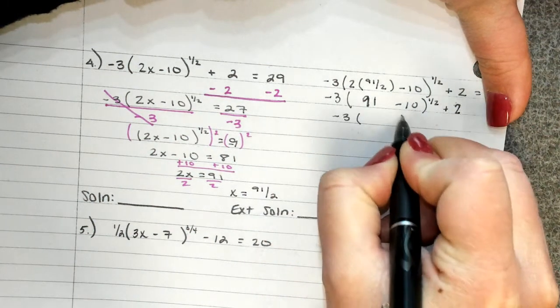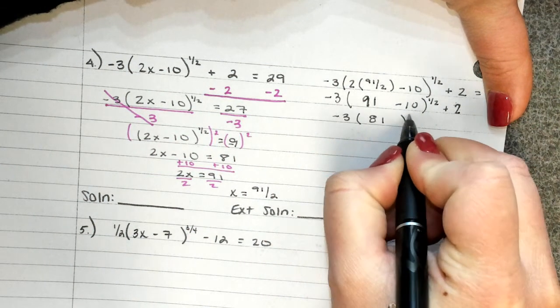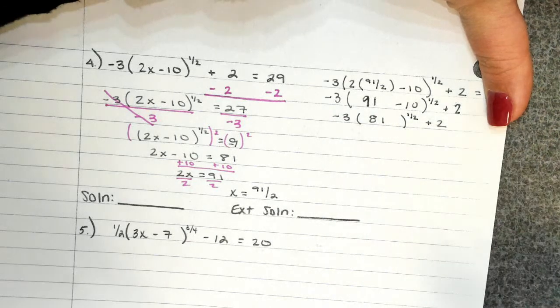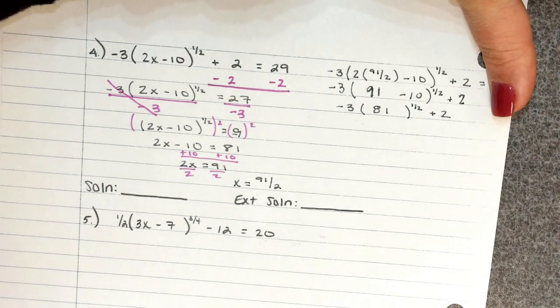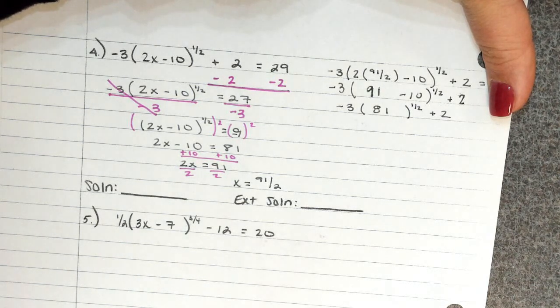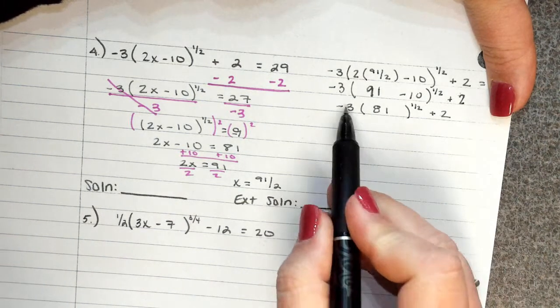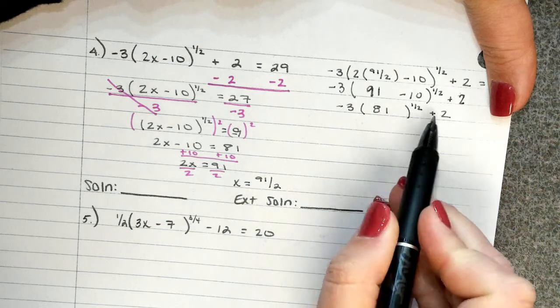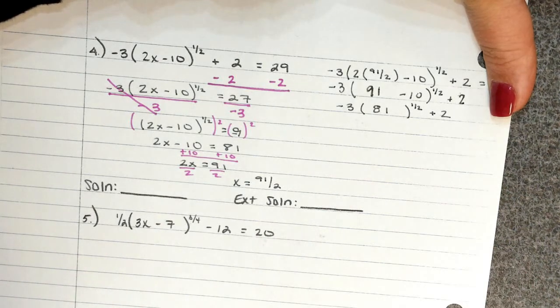Okay, so I'm going to write out the whole thing. Negative 3. In the parentheses, I now have 81. That's raised to the 1/2 power plus 2. Keep going. What comes next? Negative 3 times 81 to the 1/2 power. Just pick one thing to do. PEMDAS. We're doing it in our head. Which one are you going to do? Negative 3 times 81? Are you going to do 81 to the 1/2? Are you going to add 2? What do you do first?